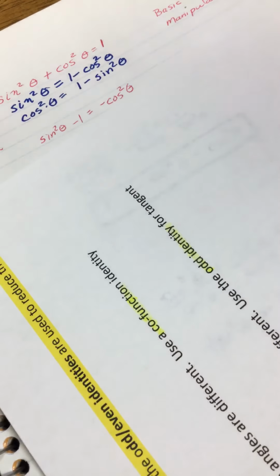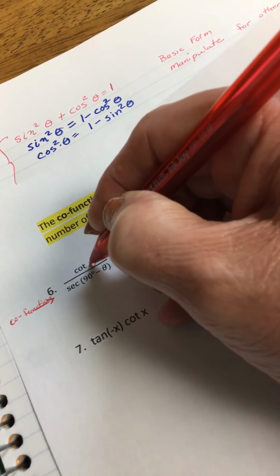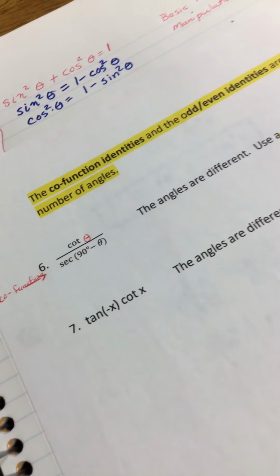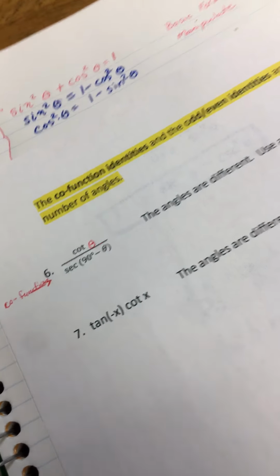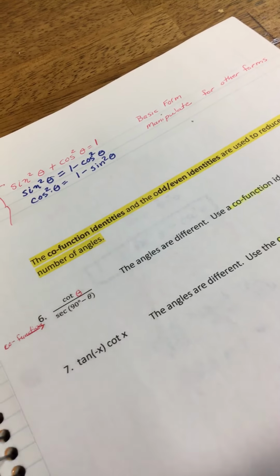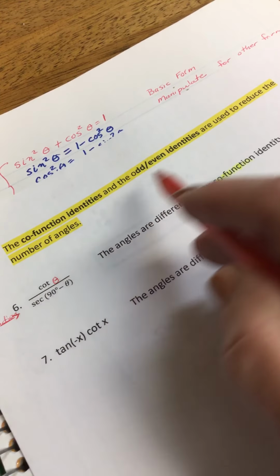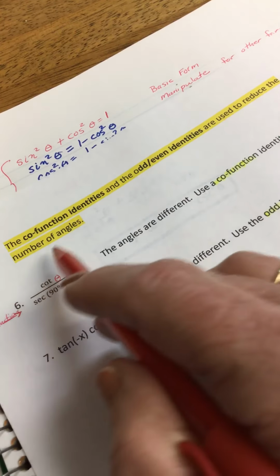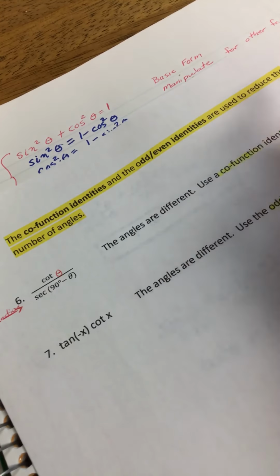So we're going to talk about a last set of problems I have here, and there's only 2 of these left. In this situation, I am working with different angles, and this should have been cotan theta. That was a typo on my part. This angle is theta. This angle is 90 minus theta. This angle is the opposite of x. This one is x. So in this particular situation, I'm working with expressions that need to have the number of angles reduced. And we're going to always be using either the cofunction or odd and even identities.